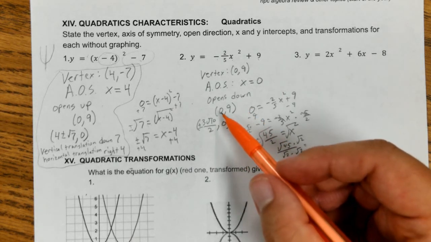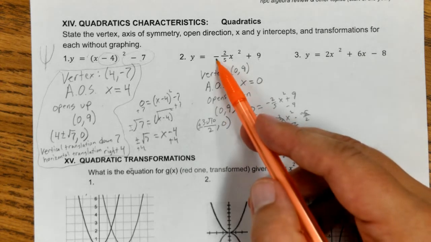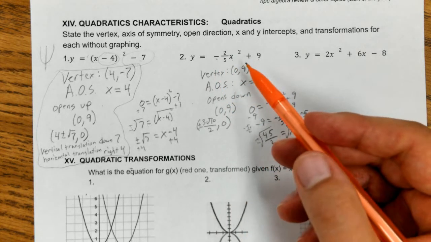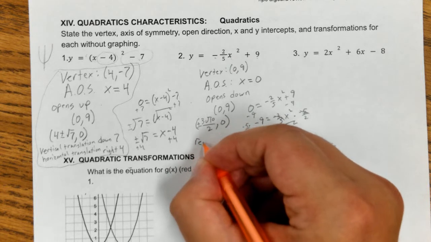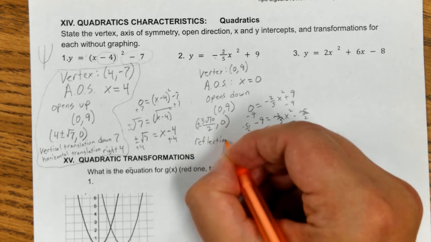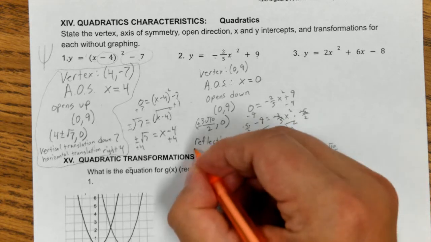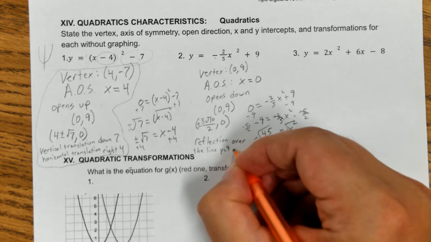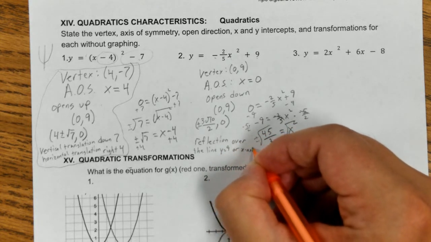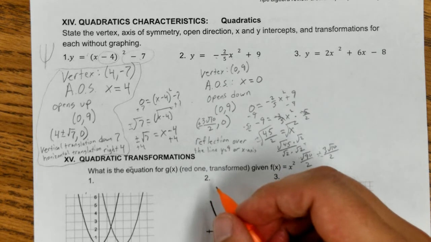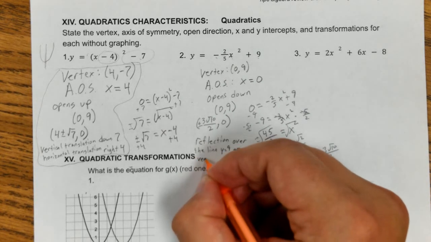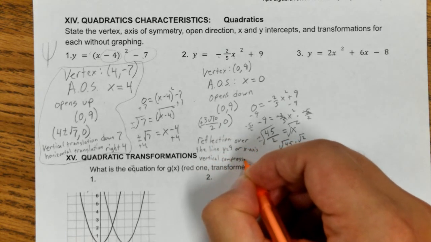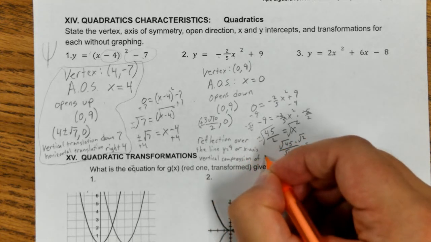The last part would be the transformations. There's a few of them going on. The negative is like a reflection. Some say it's over the x-axis. Some technically it's over the line y equals 9. So we have a reflection over the line y equals 9, or you could say the x-axis. We have a vertical compression of 2/5.